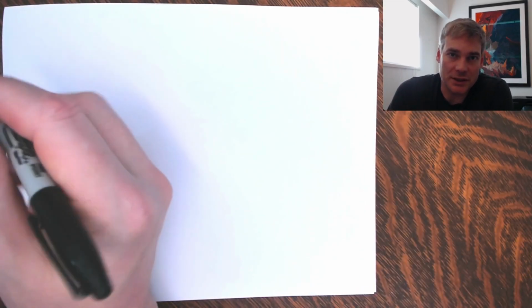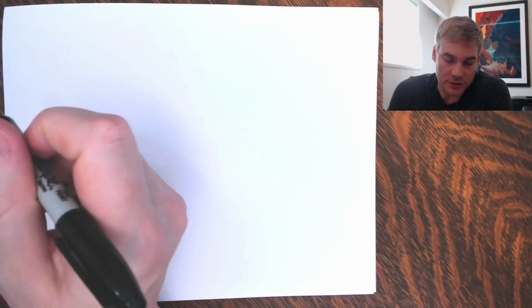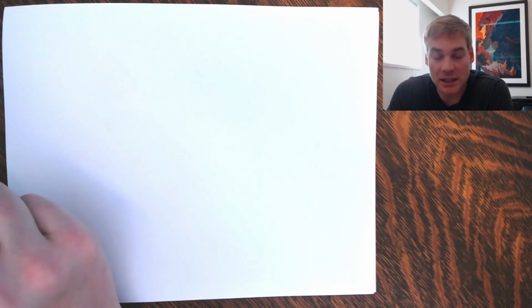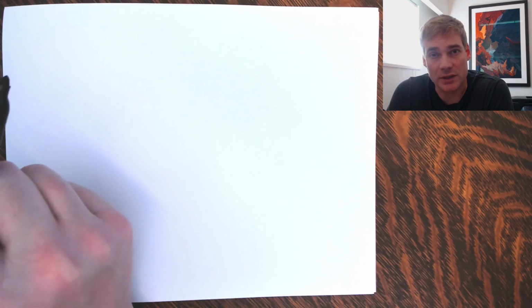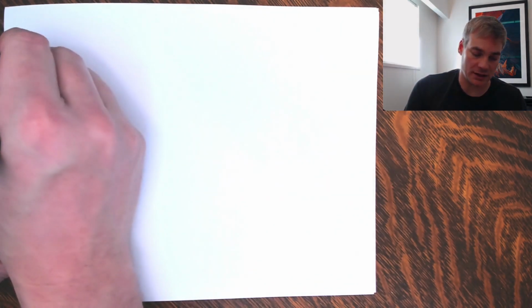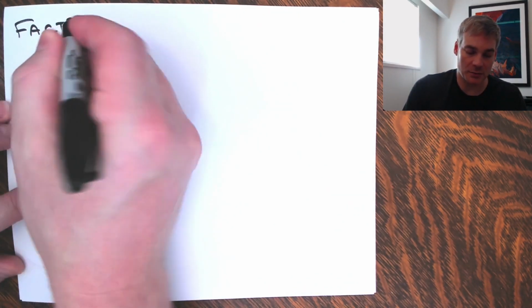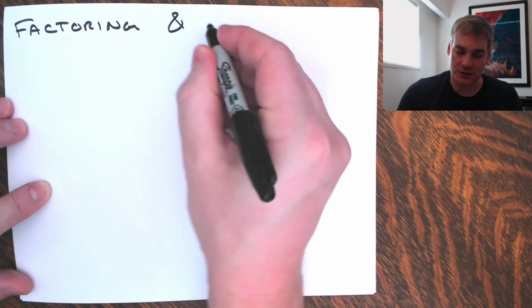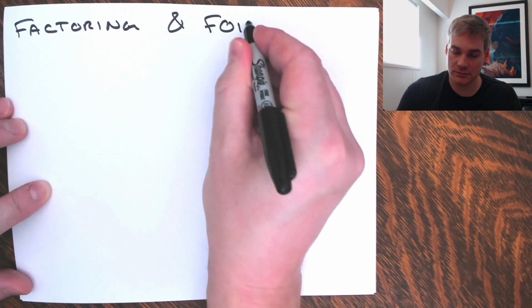So in this video, we'll be going over factoring, and we'll factor a slightly more complicated quadratic this time, and we'll also use FOIL to check it. So we'll be doing a factoring problem, and we'll use FOIL to check it.